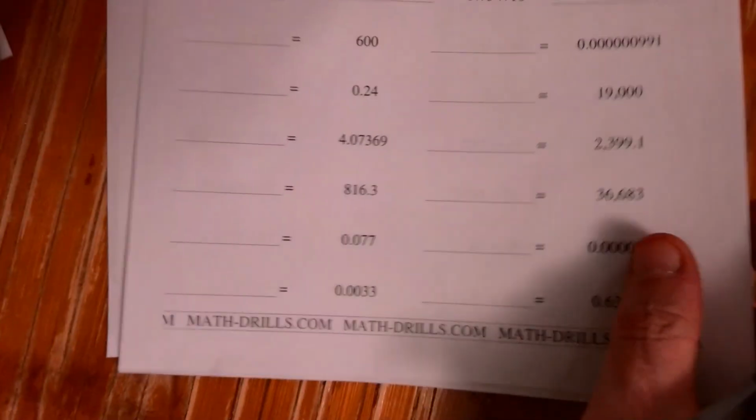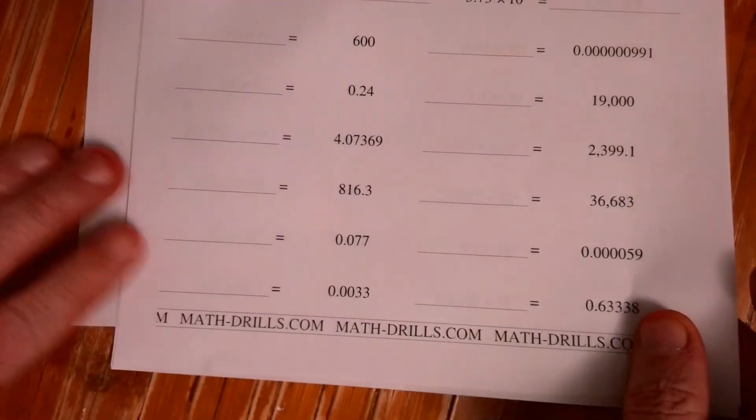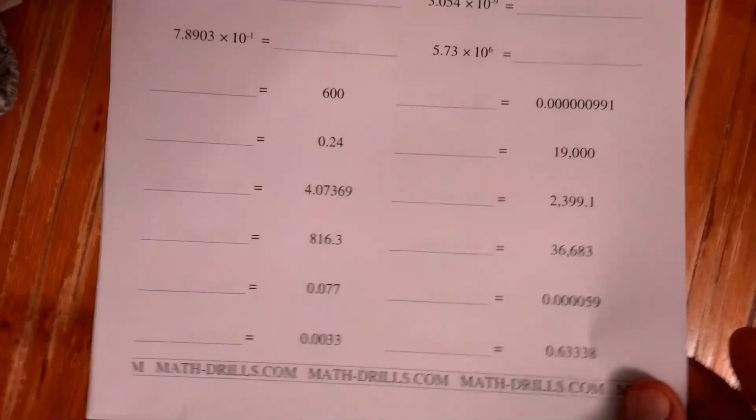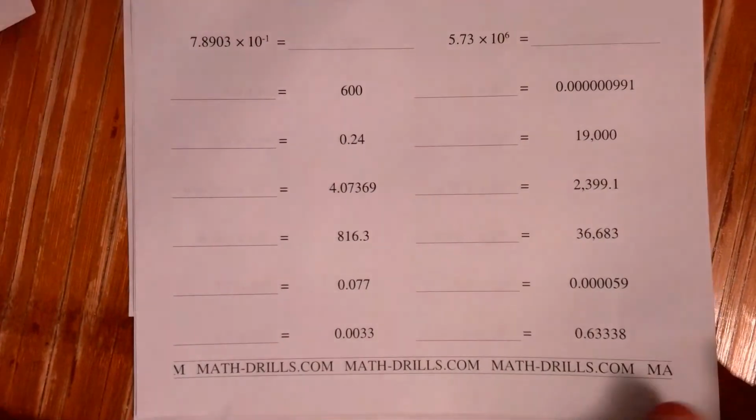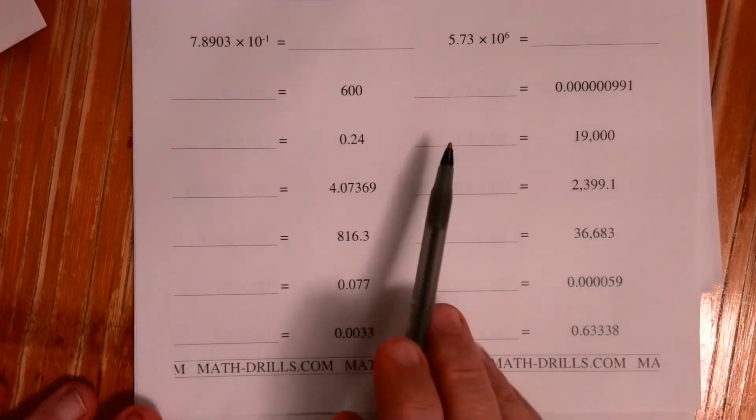Now, to go from standard form to scientific notation, it's still counting the decimal. That's basically what you do. You just got to know, is my decimal negative or positive? And then you got to get to a number between 1 and 10.